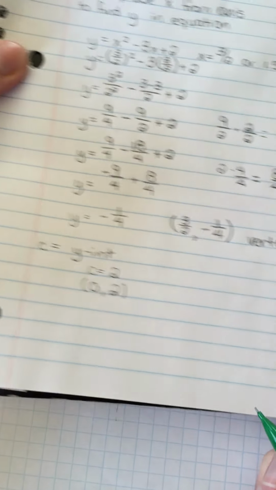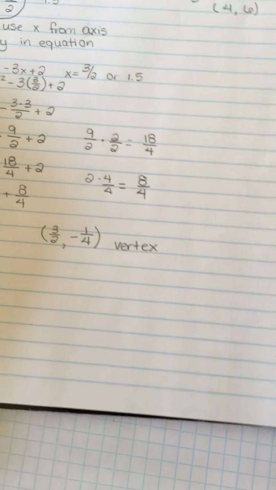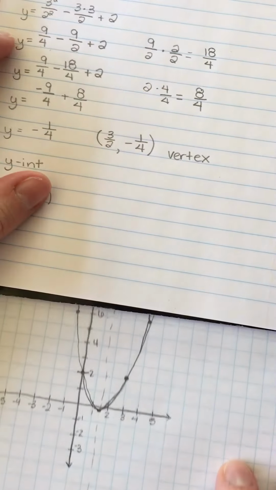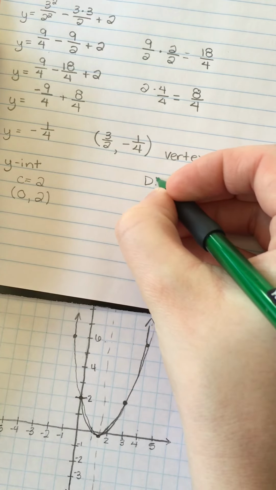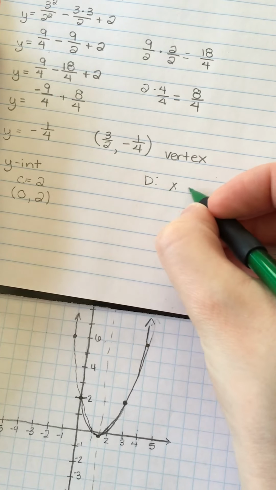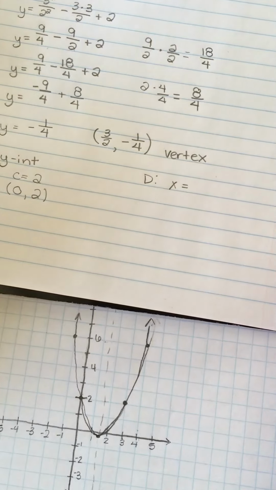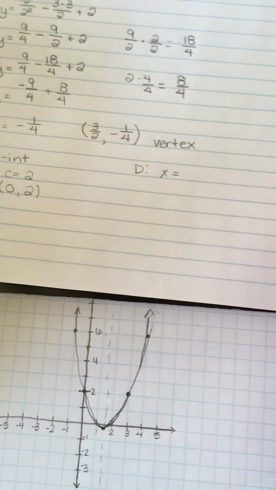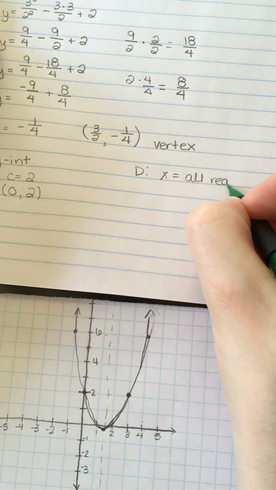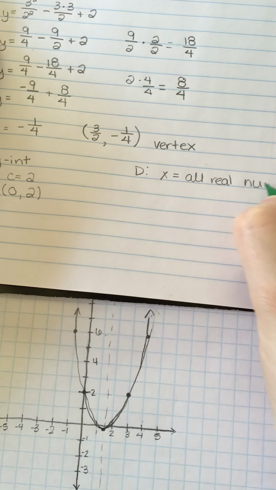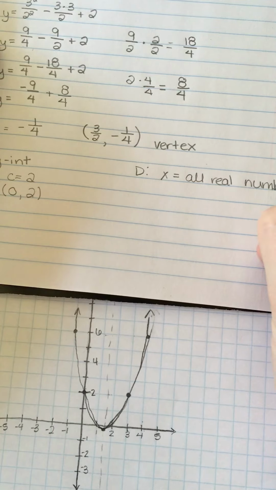And the last thing I think you have to do for these problems is find your domain and range. So we look back at our graph. Your domain is all possible x values I could put in for this. And with a parabola, pretty much always with these quadratic equations we're looking at, x can be all real numbers. I can put anything in for x. The restrictions are on y.